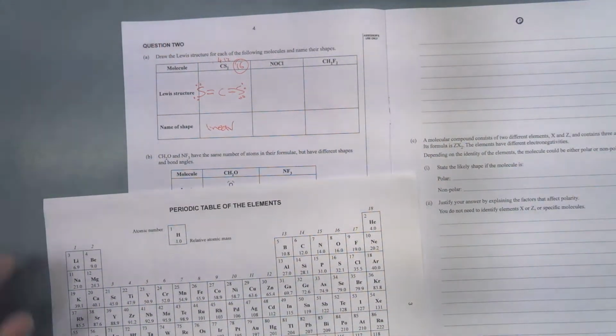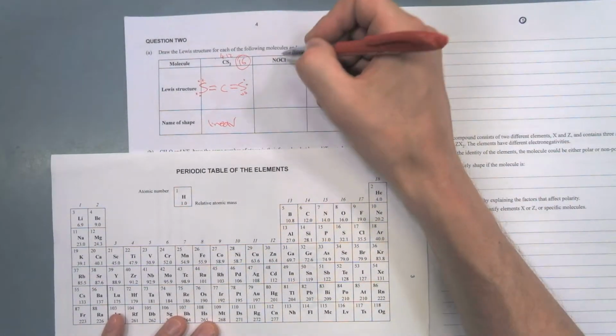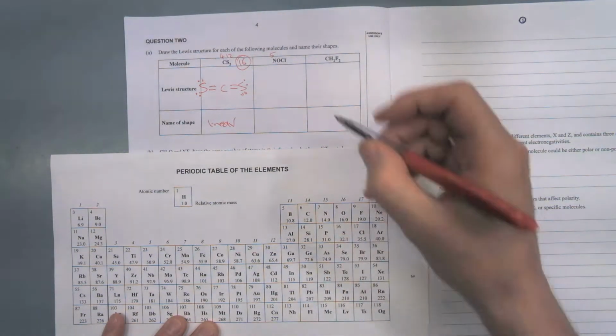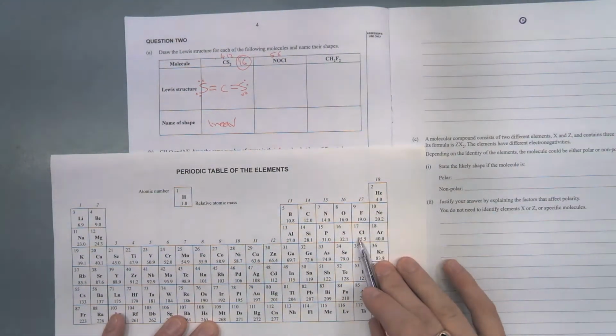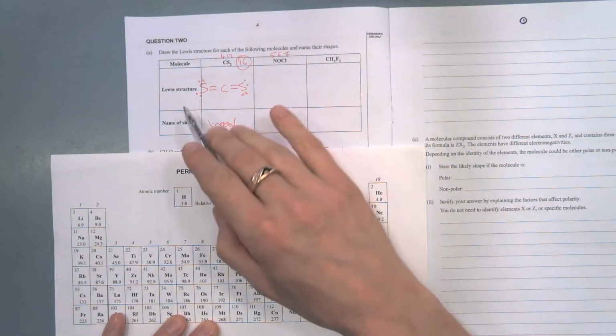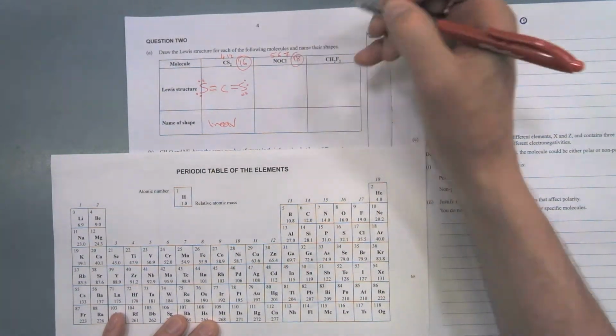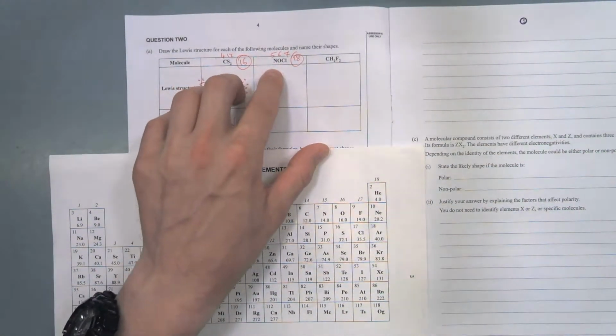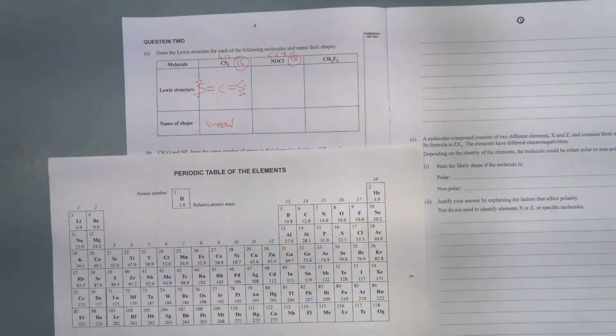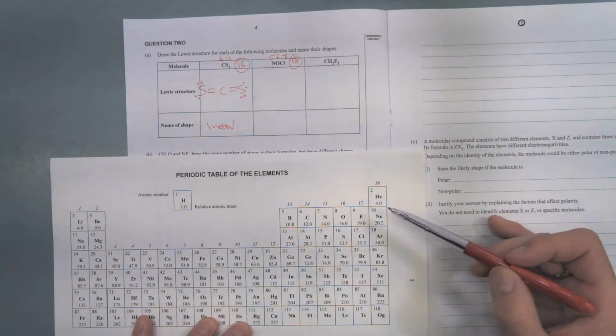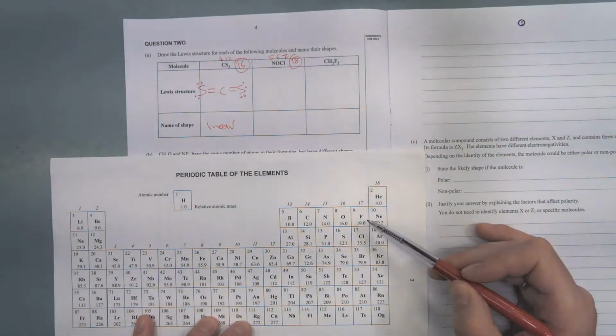NOCl2, same thing, we're going to work out how many valence electrons we've got to start with. So nitrogen here's got 5, oxygen has got 6, chlorine has got 7. 5, 6, 7, that's 18. Okay, how do we know which one's the central atom in this case? We're going to find the least electronegative.